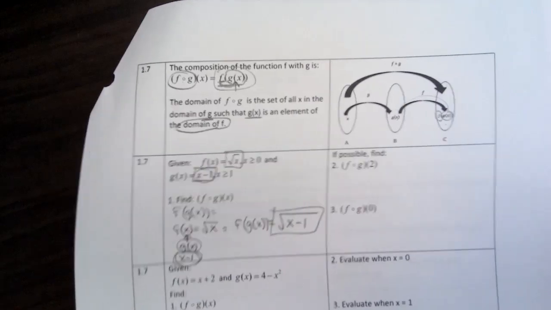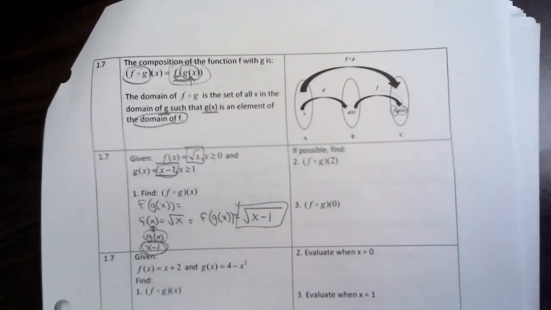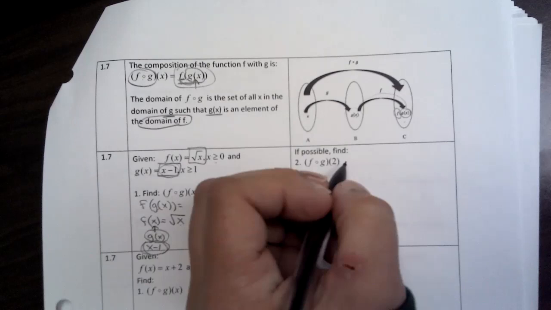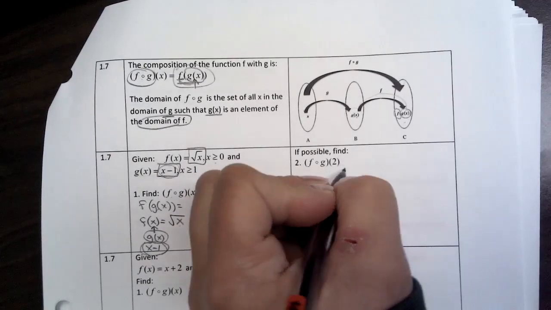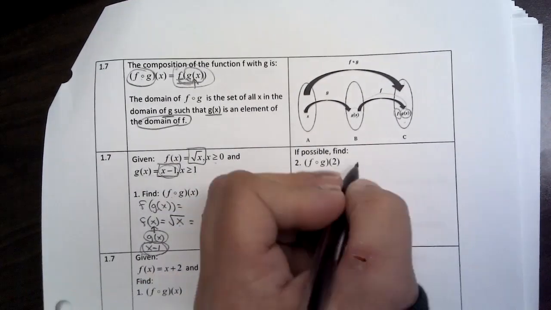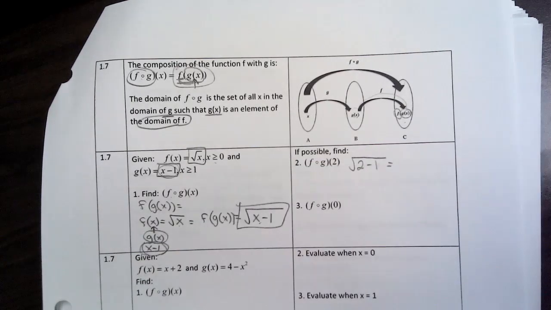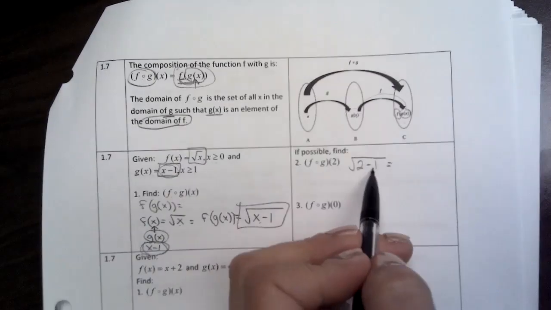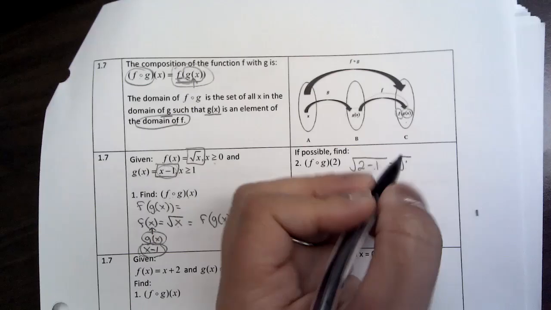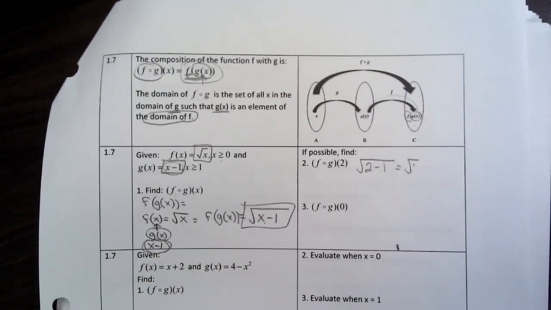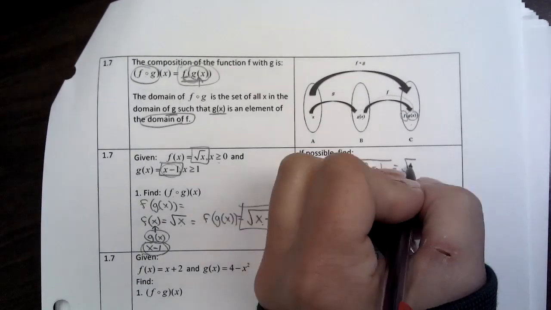And now it says, hey, if possible, let's find these values. So I'm just going to plug them in. I've already got my f of g of x. So now I'm just going to plug these values in for x. So 2 minus 1 is the square root of 1.